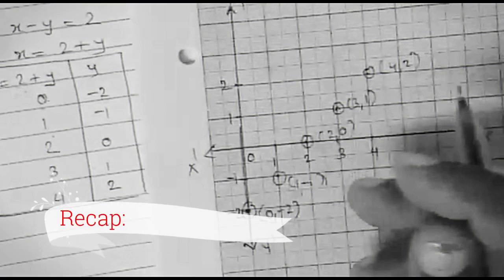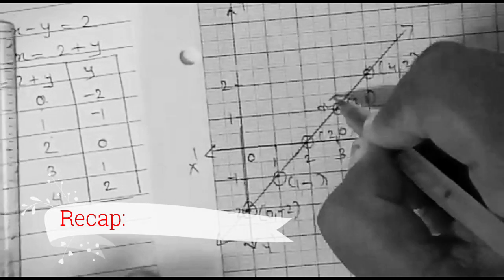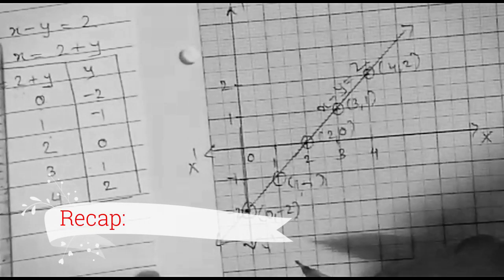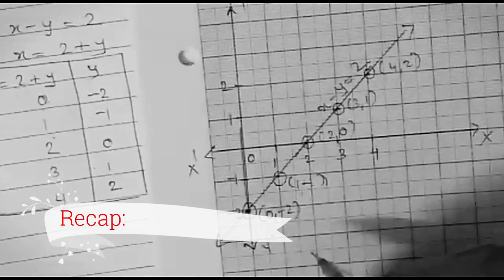Again, I can draw a line passing through all these 5 points, and this line will actually be x minus y is equal to 2. So it represents the linear equation x minus y is equal to 2. In this way, you can plot many different things. Start with a new question.